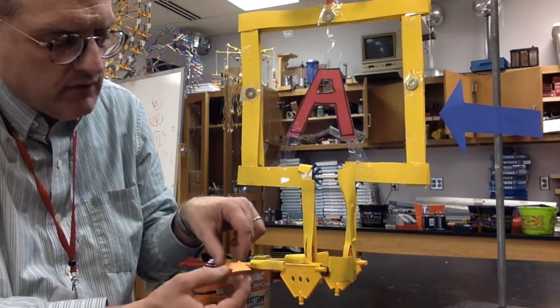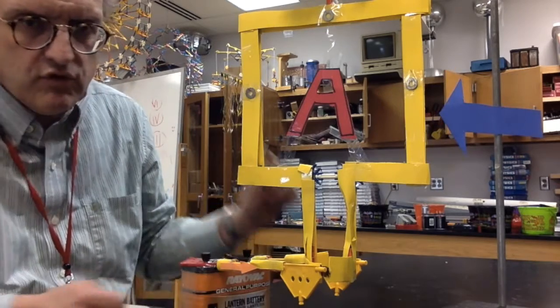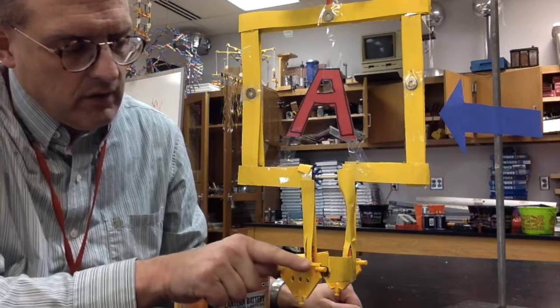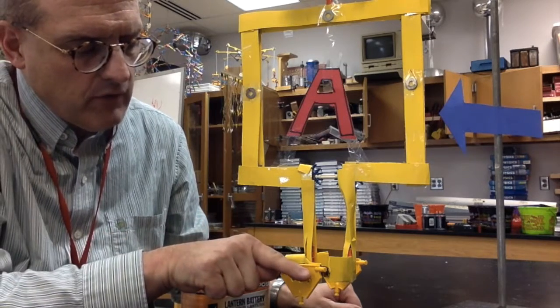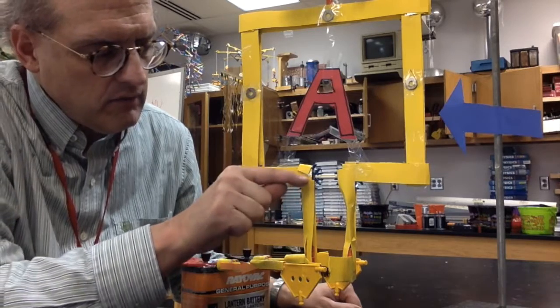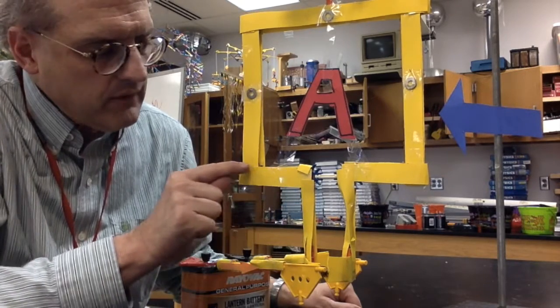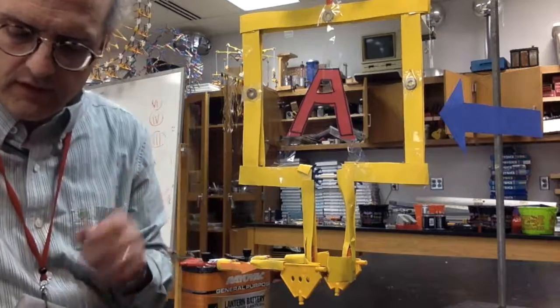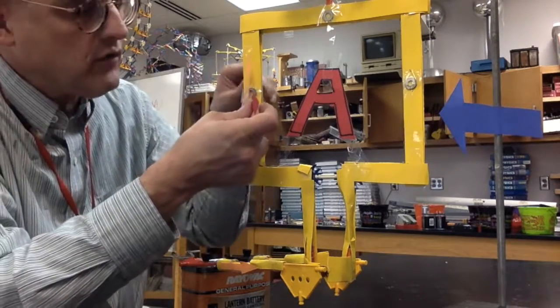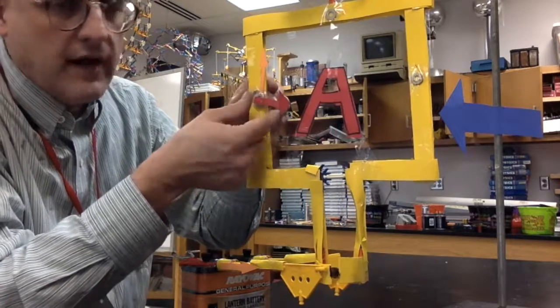Now remember, we're using conventional current, so that's the flow of positive charge. That current will follow this path. It will go like this, and then it's going to come up here, make a left, and go up. Okay, and I'm going to represent that current with this orange arrow here, and I'll tell you what the red arrow means in a moment.